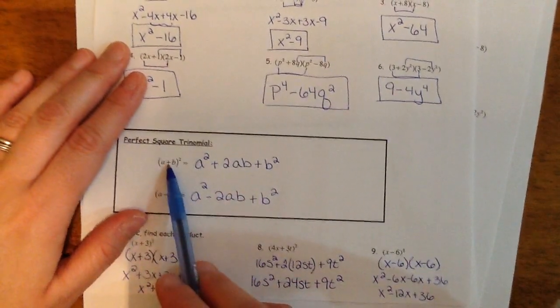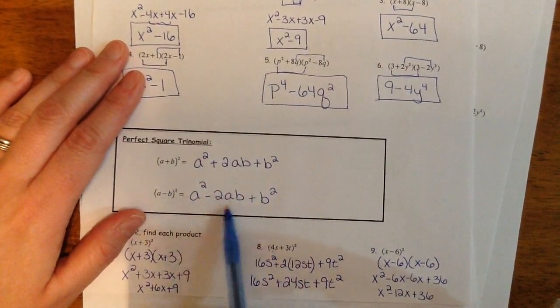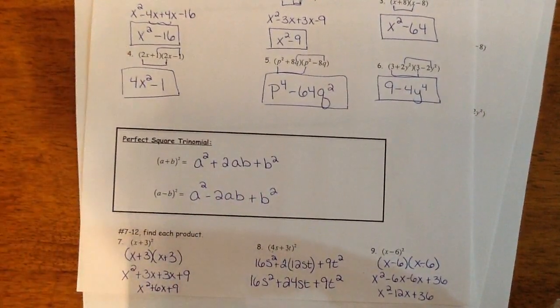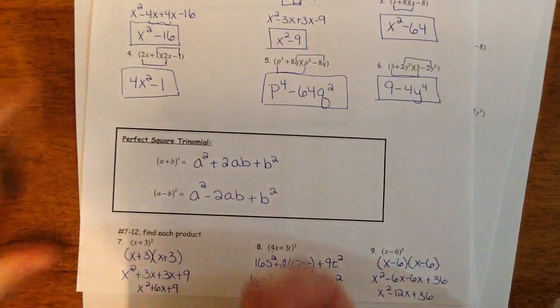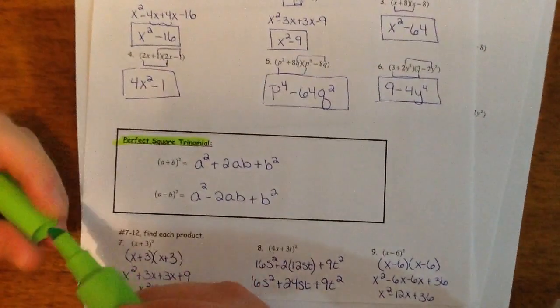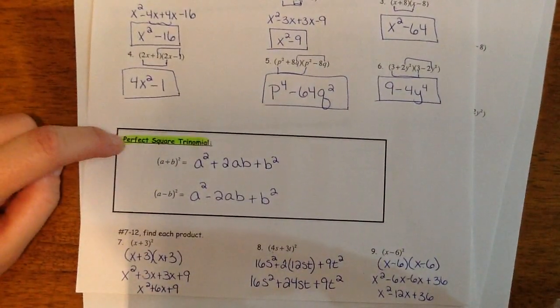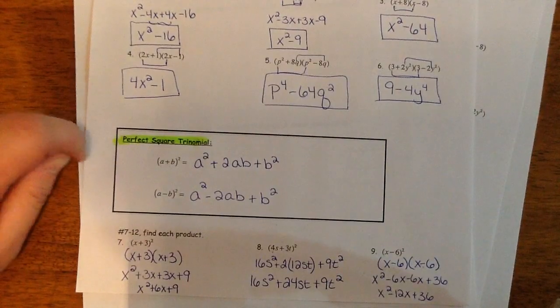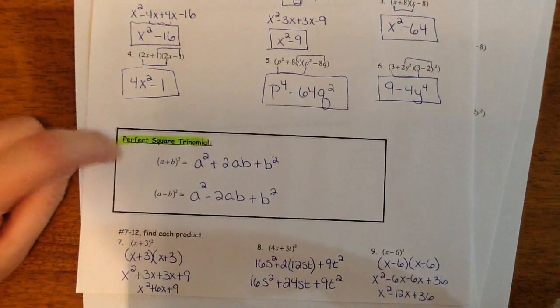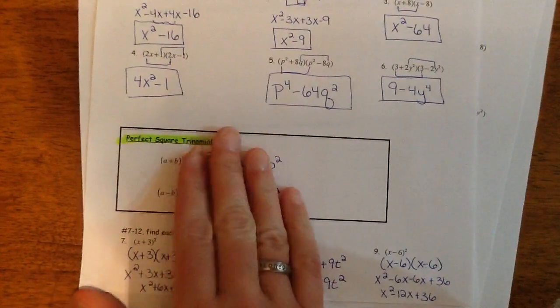So the only thing that's different is the plus versus the minus. If you have a plus, it's all pluses. If you have a minus, you have the one minus. That's the only thing that's different. And they call this a perfect square trinomial. Now, you guys don't have to know the names of these right now, but when you get to Algebra 1B, it will be helpful if you know these names, okay? So let's go to the second page.